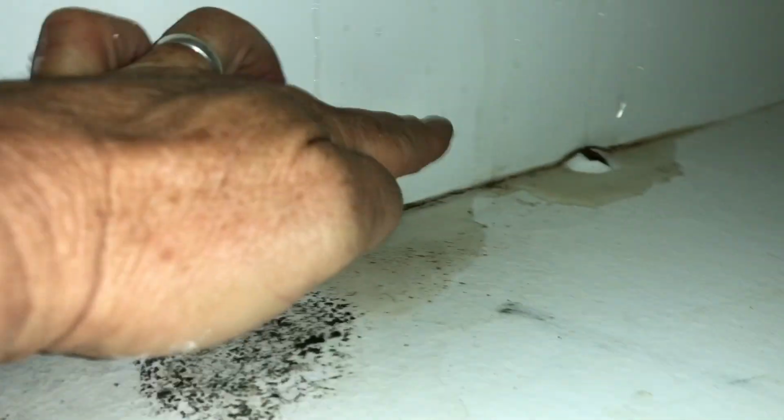Folks, you can see we're running water right alongside that stucco wall where the door frame is, and we're getting quite a bit of water coming right down these cabinets right here. In fact, look at the damage that it's caused, and the puddling here. We got some, looks like Stachybotrys, which is a mold.